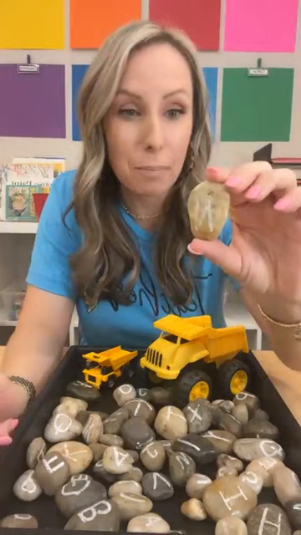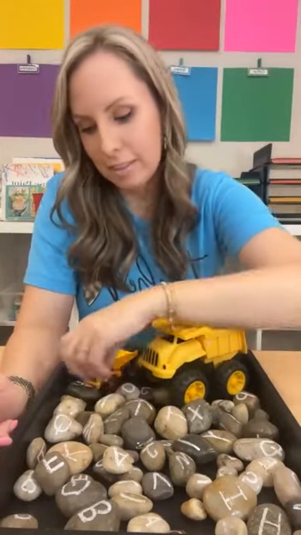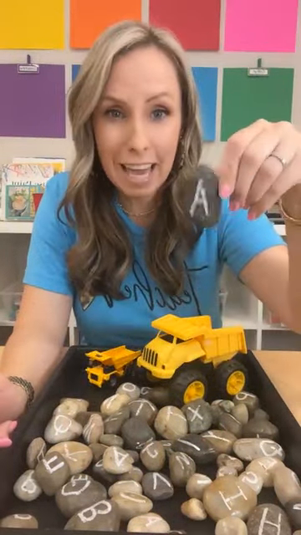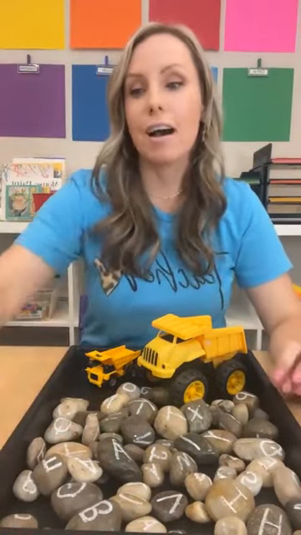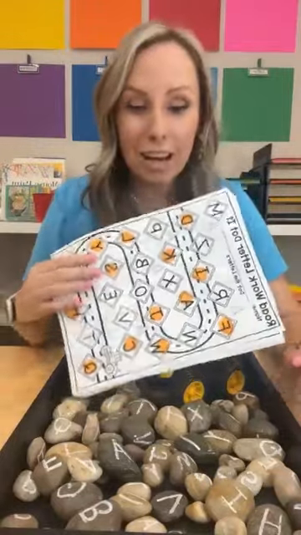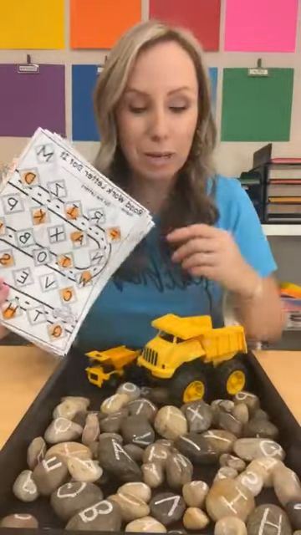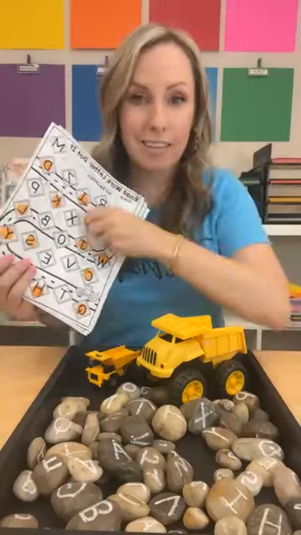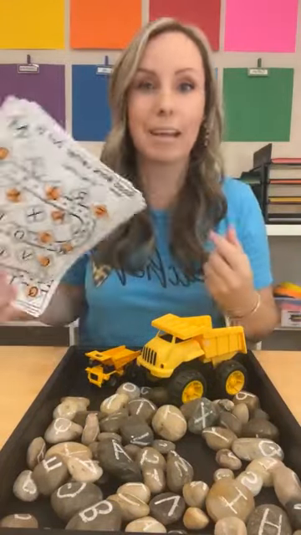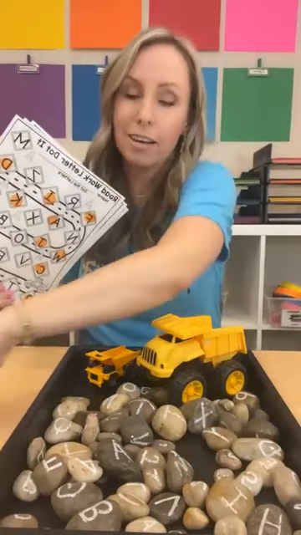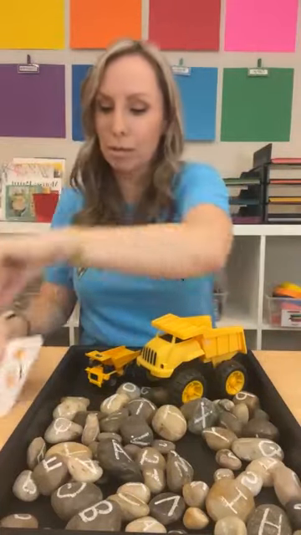I put these in the sensory table. We use them with letter games. You can use them with letter dot it, so instead of picking a letter manipulative, they pick a letter rock and then dot it. You can use the letter rocks with printables to make the printables a little more hands-on. So that's one way you can use them.